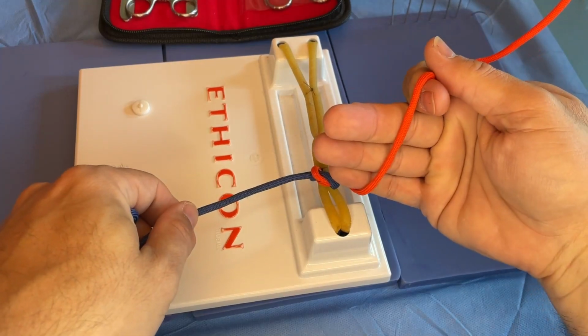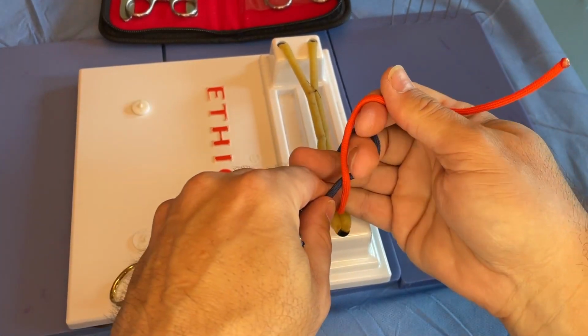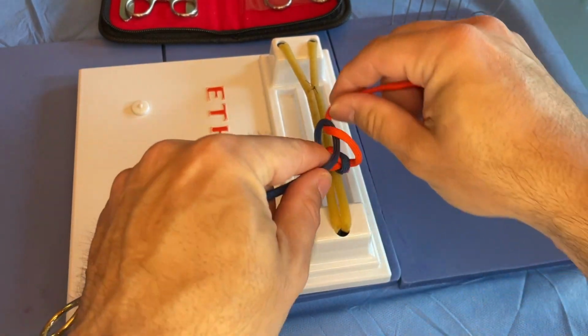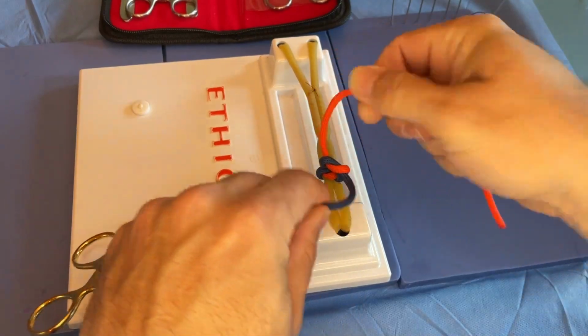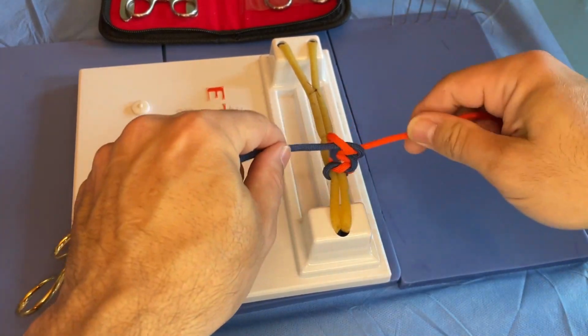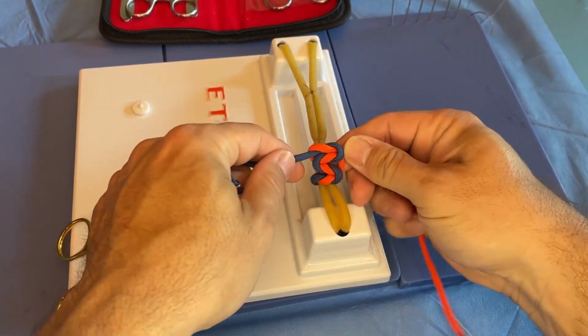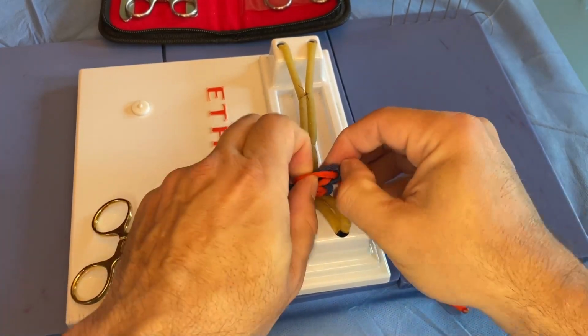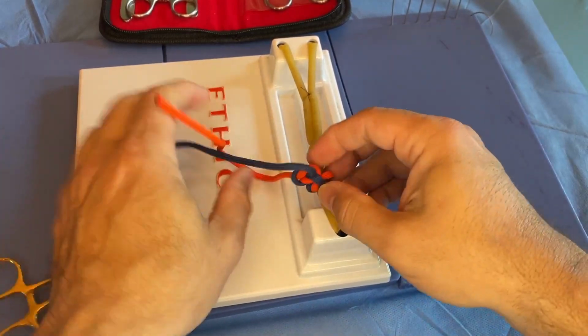So again, over the 3 fingers, create the loop, use your middle finger to pull it through, do that. Then over index finger, flip it through and do that. And again, you can see that we're laying down nice, consistent square knots there. So nice simple overview for one-handed, two-handed throws.